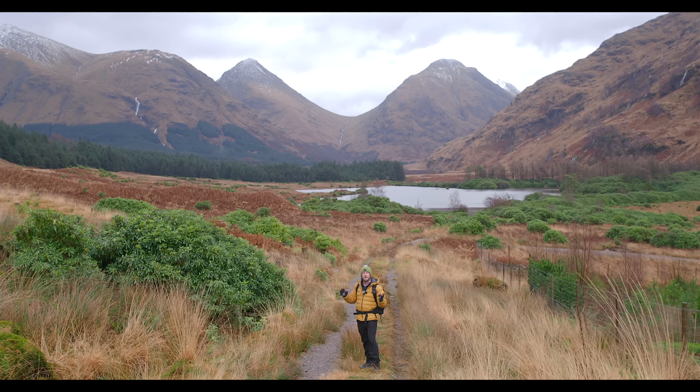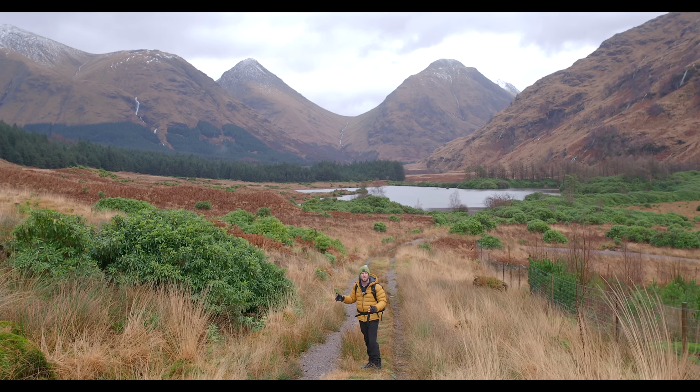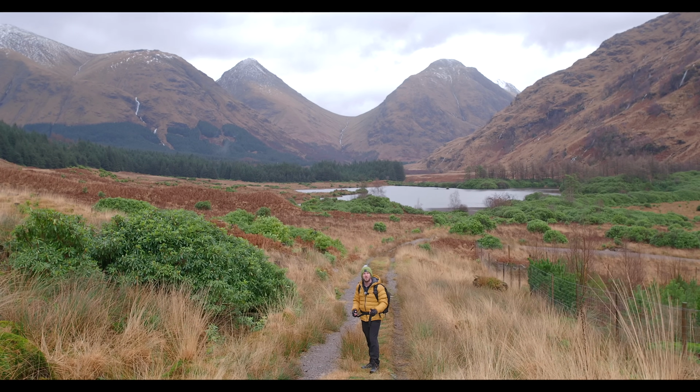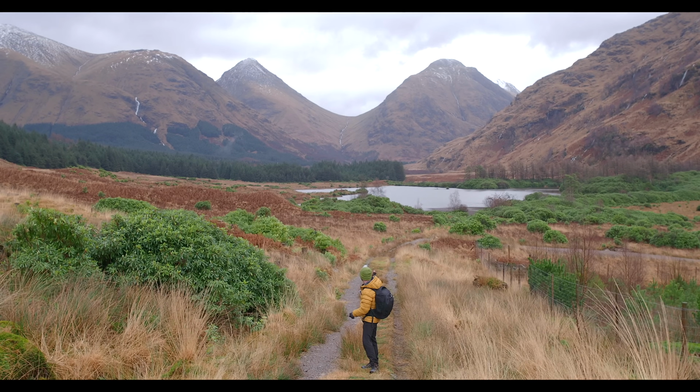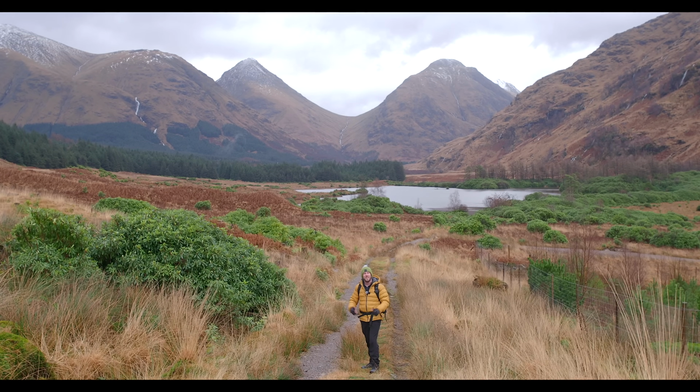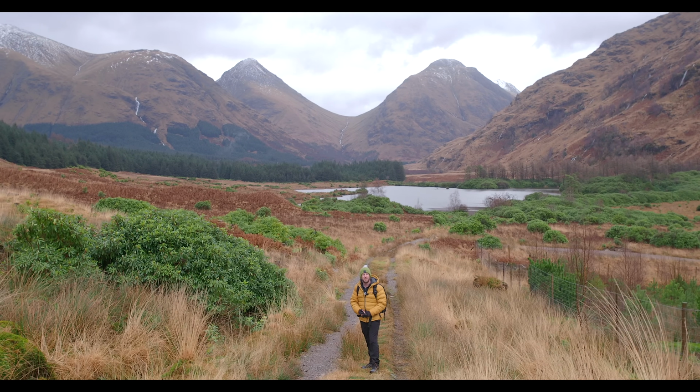Alright, so I believe you can actually get down to the shore of this little loch, so I think that's what we'll do next. We'll go see if we can get something a little bit closer up of the loch, sprawling water, a nice mountain backdrop in the background. Let's get down there and see if we can take another photograph.